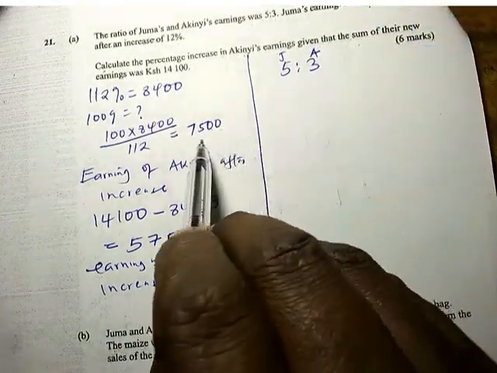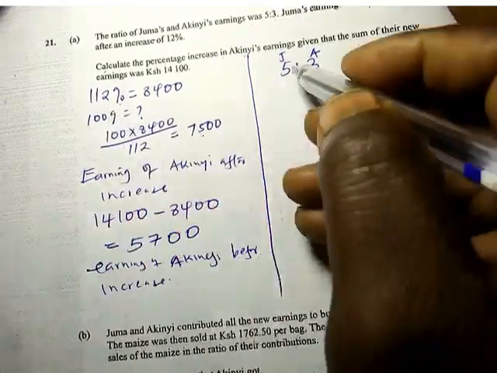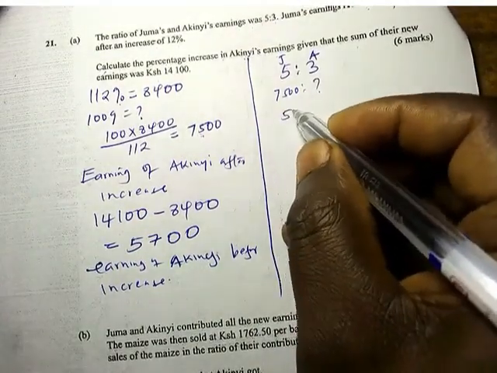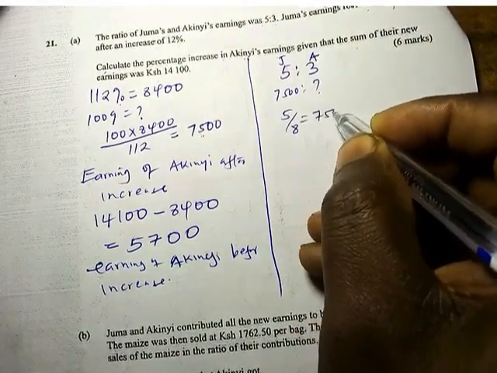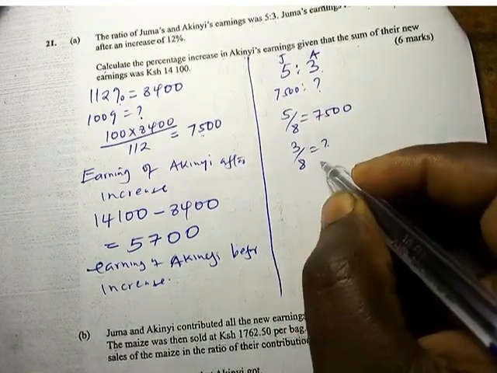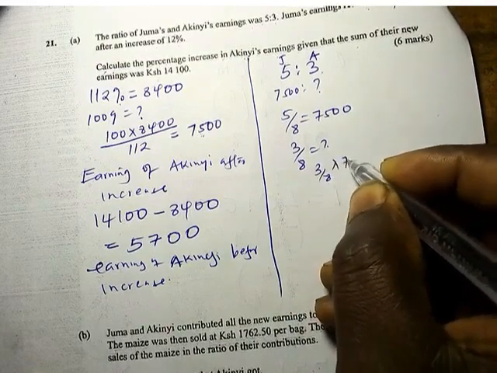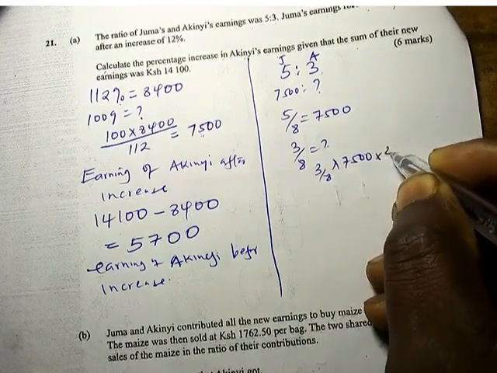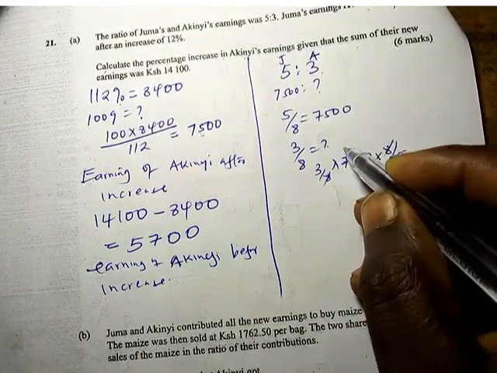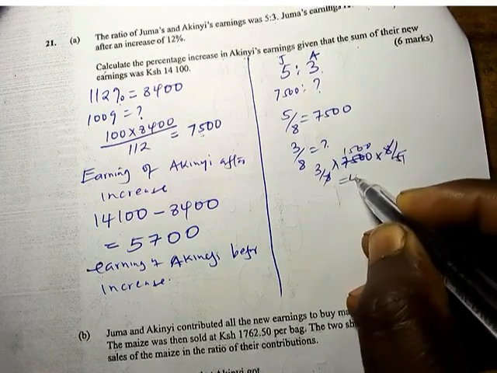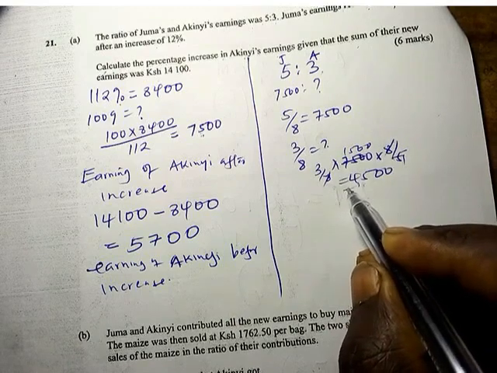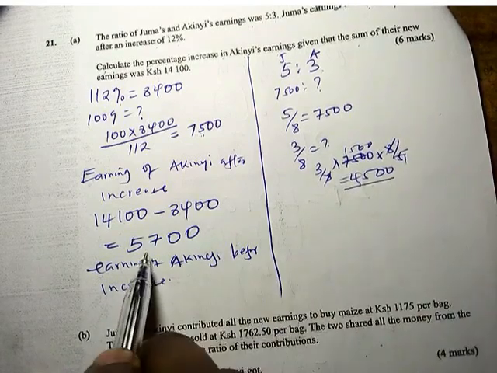But we know the ratio before an increase at Juma, it requires 7,500. This one we don't know. So we can say 5 over 8 equal to 7,500. We ask, 3 over 8 will be how much? It will be 3 over 8 times 7,500 times 8 over 5. So you will get 4,500. So Akinyi before an increase was being paid 4,500. It has increased until it has reached here.